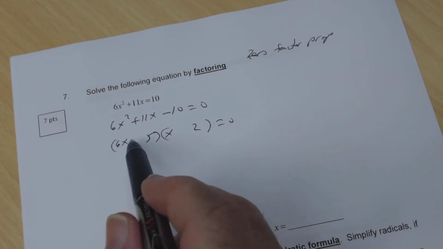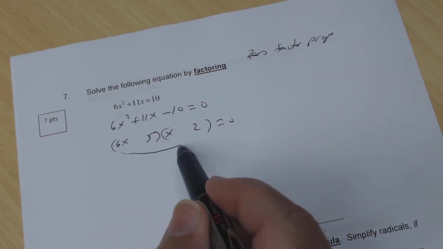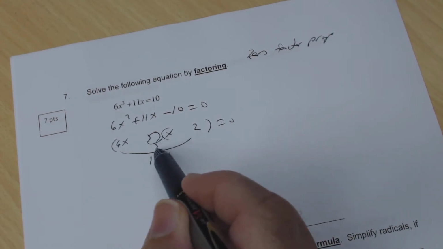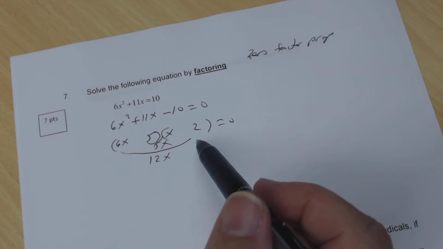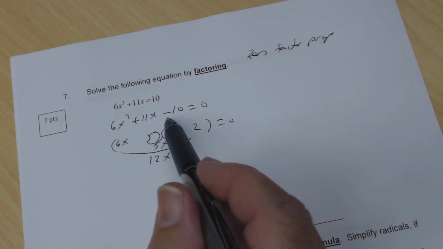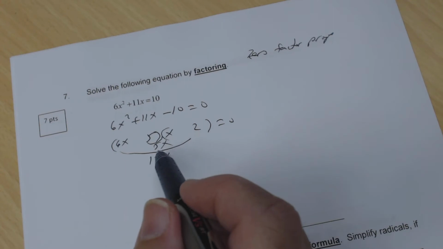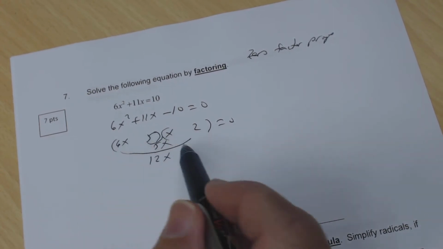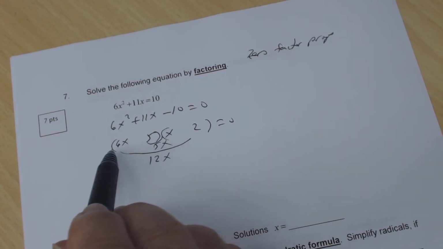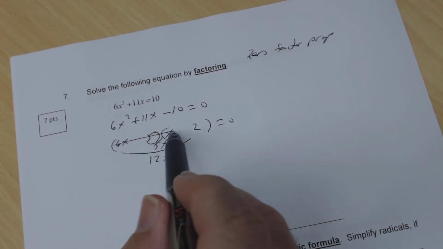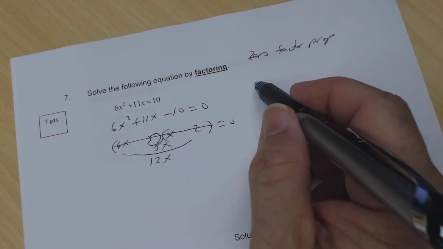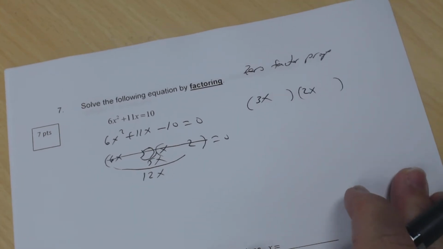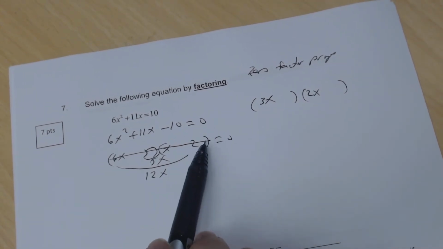Now, let's do the outer and the inner now. So the outer is 12x, and the inner is 5x. And remember, the last sign's negative, so that means that these signs are different, so you're going to be subtracting 12x minus 5x. There's no way it'll give you 11x. So what that means is that 6x and x are not the ones I'm going to use. So then let's use 3x and 2x and see what happens. And then for 10, let's use 5 and 2.